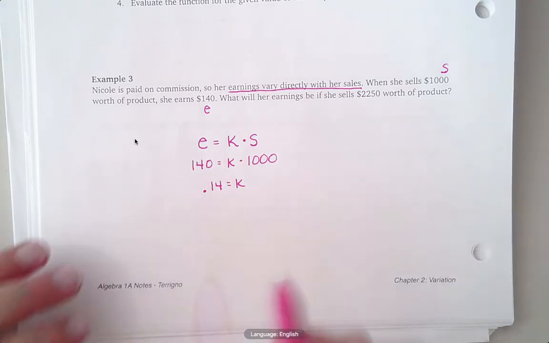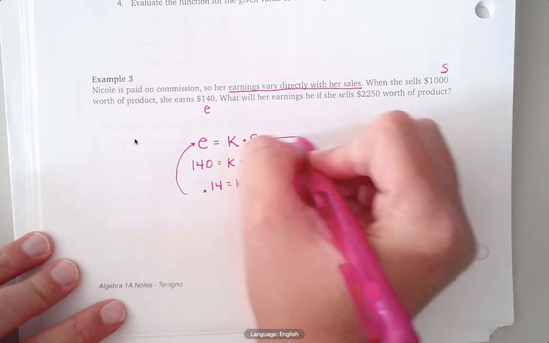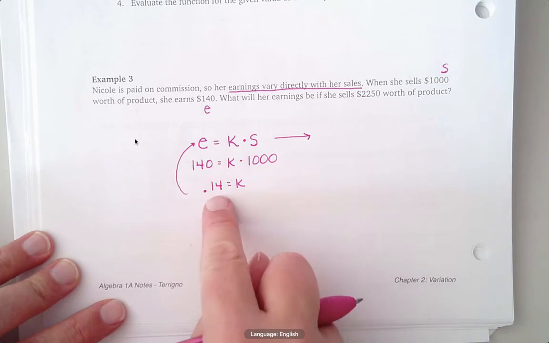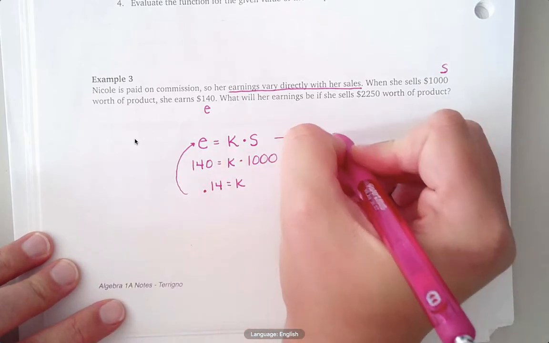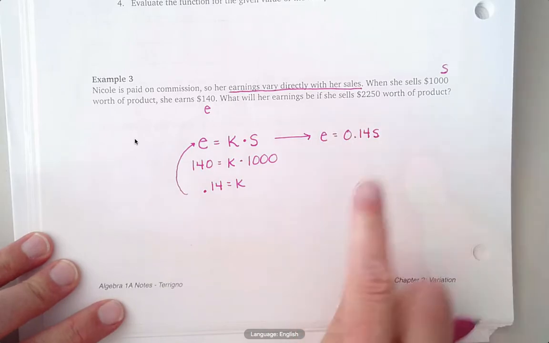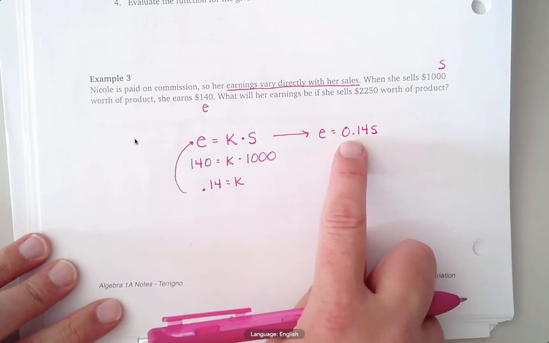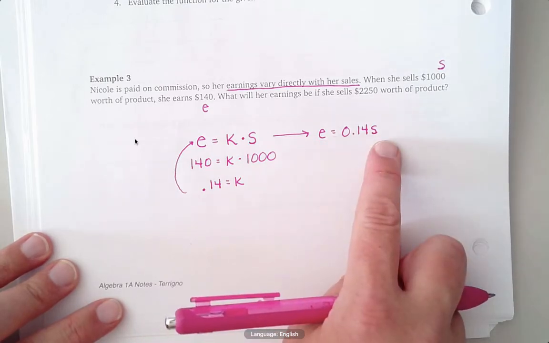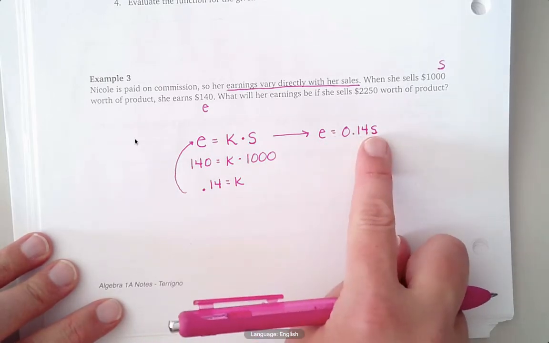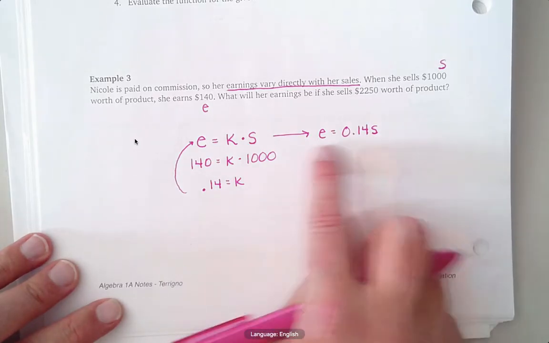So then I'm going to go back to this general equation here, okay? And I'm going to plug in my 0.14. So E = 0.14S. And now I could use that formula. This is really step 3. This is with my specific K value. I could now use this formula to figure out the earnings based on any amount of sales. Okay, and I could use that to generate as many different pairs as I wanted to.